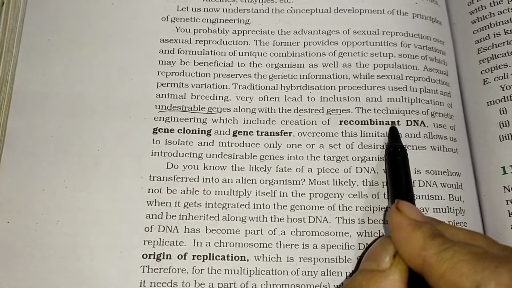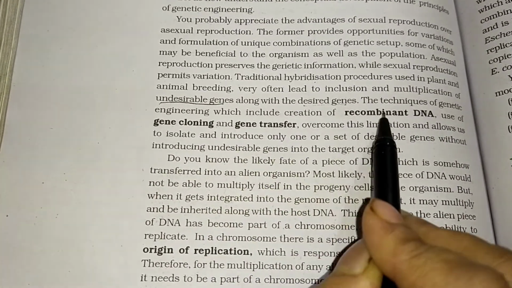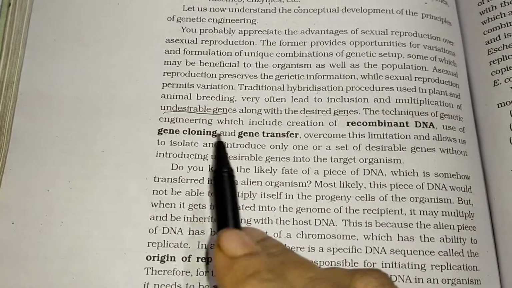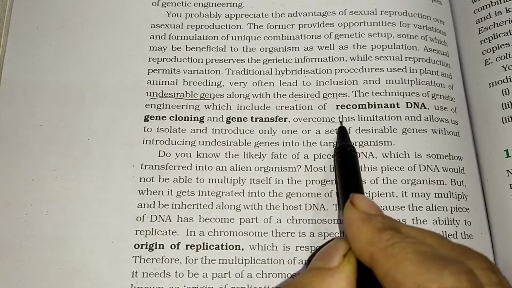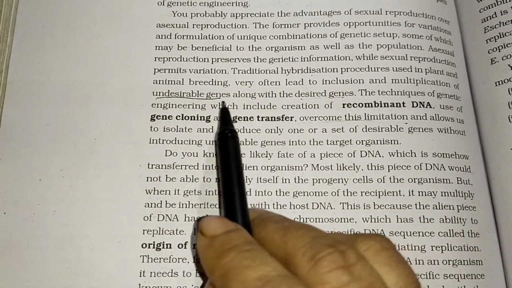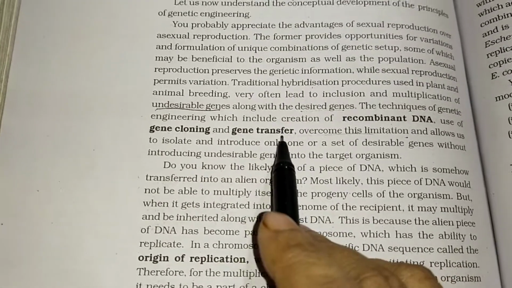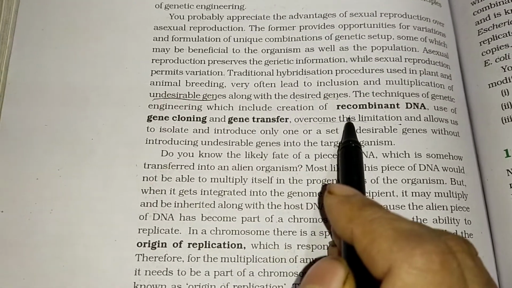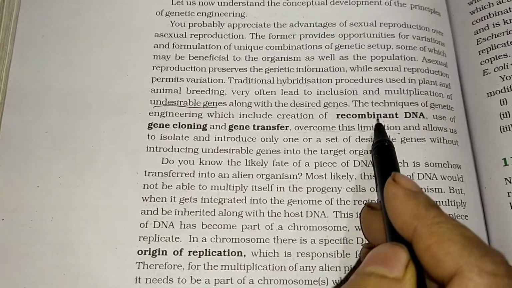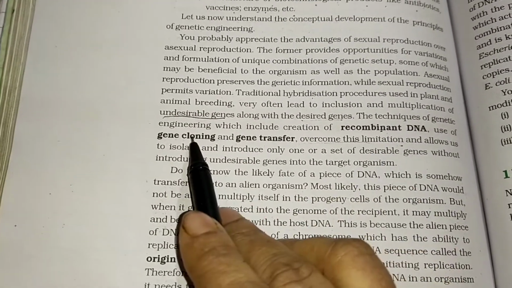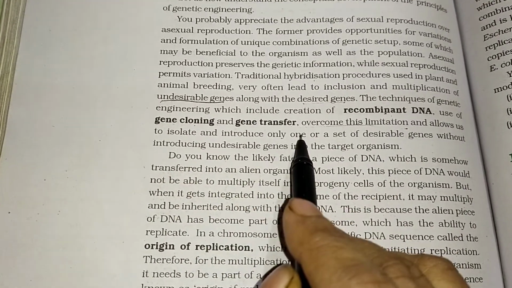ठीक है. The technique of genetic engineering, which includes the creation of recombinant DNA, use of gene cloning and gene transfer, overcomes this limitation. कौन सा limitation, जो undesirable gene include हो गया था, that limitation will be overcome by which one? By this genetic engineering, which includes creation of recombinant DNA, use of gene cloning and gene transfer. ये तीन process यहाँ पे involved हैं.